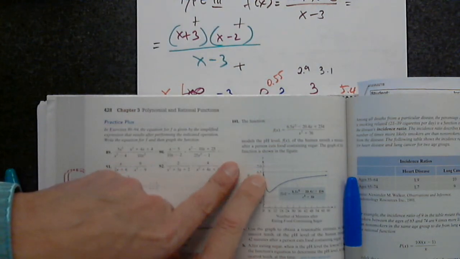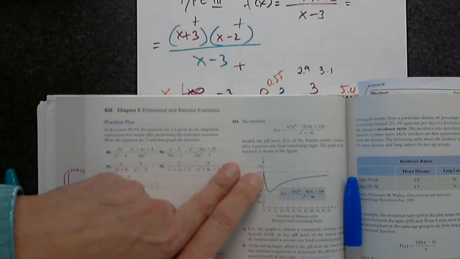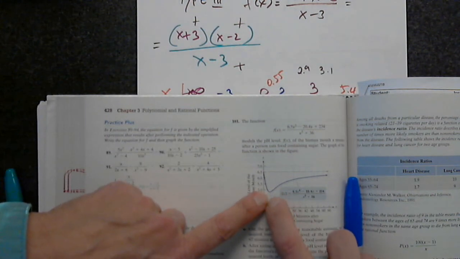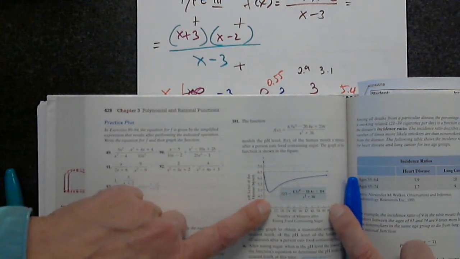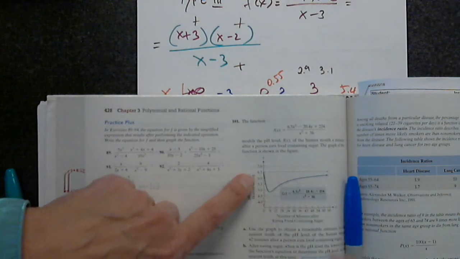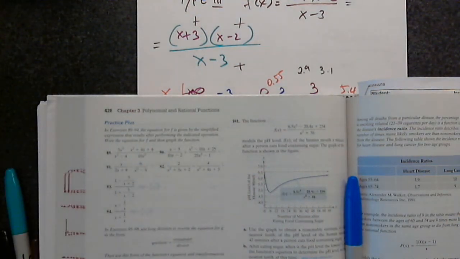Okay, let's analyze the graph. So it appears that at time t equals 0, the function starts at 6.5. Then it comes down to a point 6 minutes later. And then eventually, it takes 60 minutes, an hour, when the pH level gets back to normal. So it starts at normal. I take a piece of sugar, candy, whatever. 6 minutes later, the pH level in the mouth drops to a value, and then eventually gets closer and closer. It takes 60 minutes, an hour, till it gets back to normal.